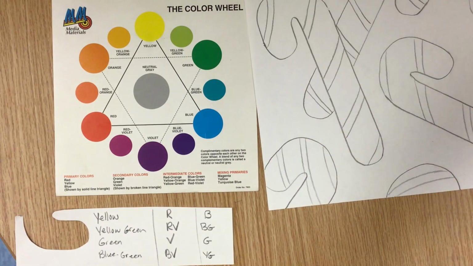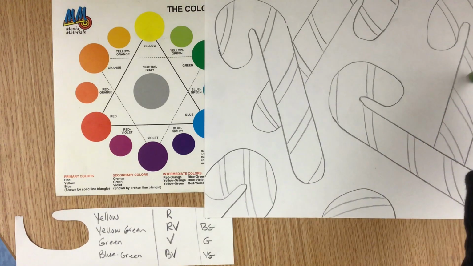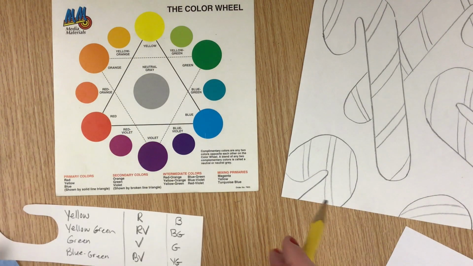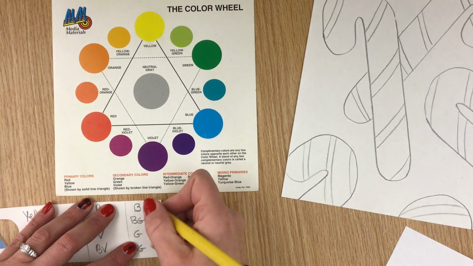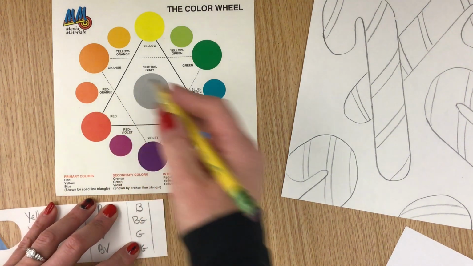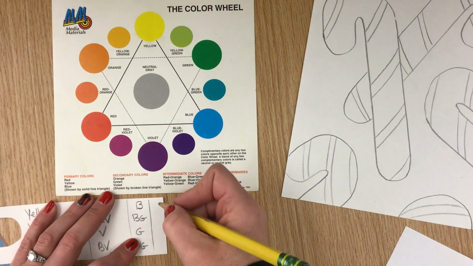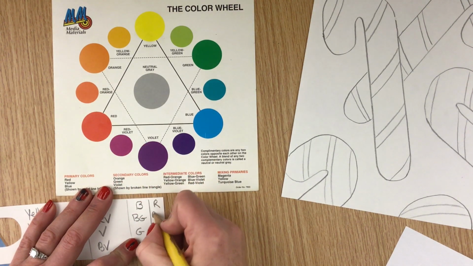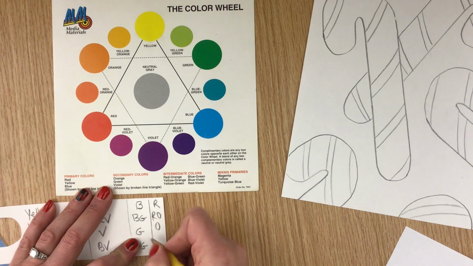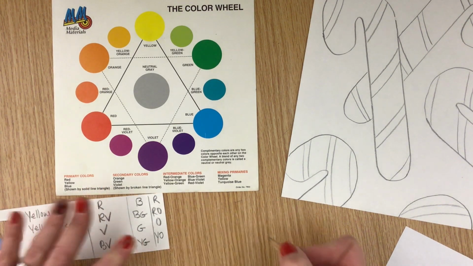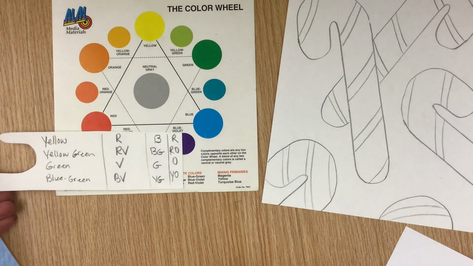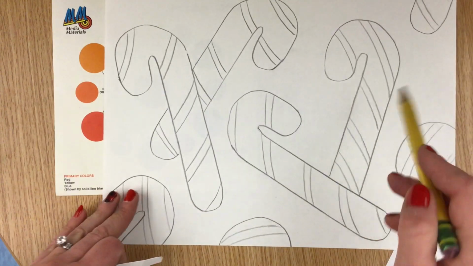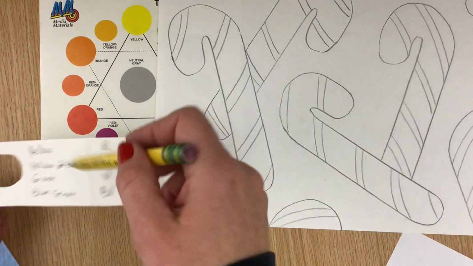And then luckily I have a lot more candy canes. I have that fourth larger candy cane. So I do want to get my oranges in here. For my last one, I do like the red. So I'm going to do the red, red orange, orange, and yellow orange. So those are going to be the four colors I'm going to include in my four main candy canes.